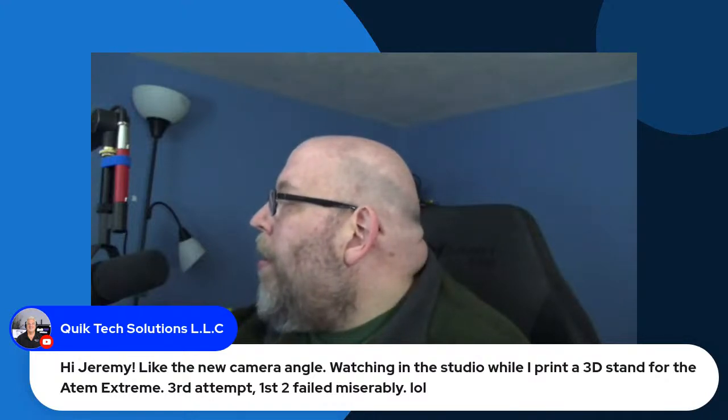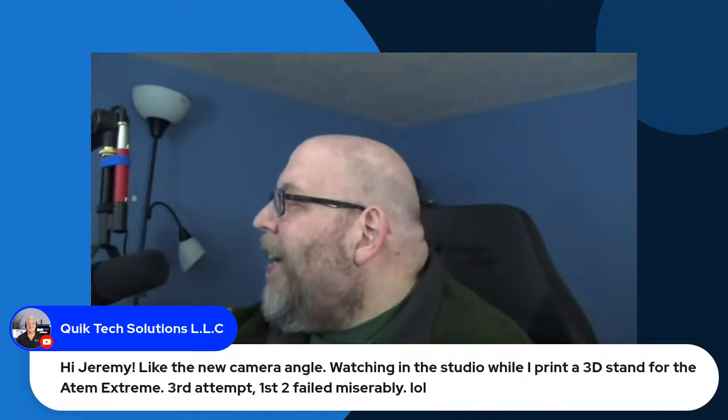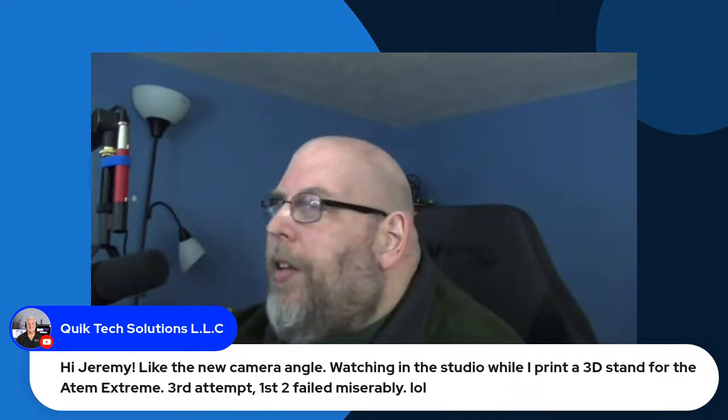Okay, let's see. Like the new camera angle, watching in the studio while I print a 3D stand for the ATEM Extreme. Third attempt, first two failed miserably.